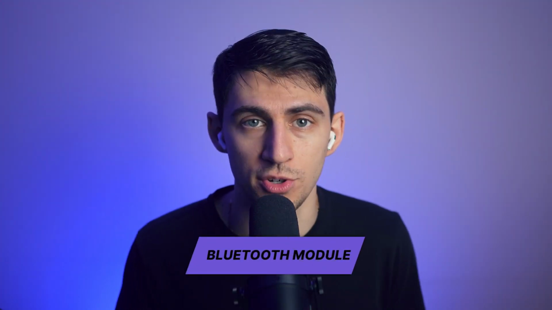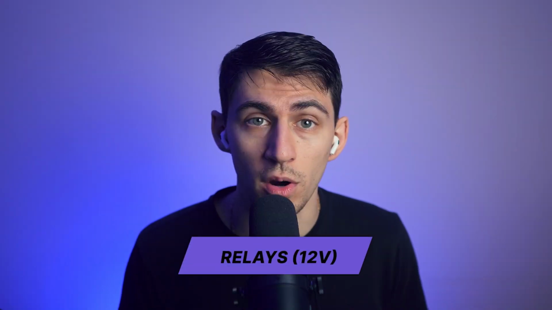3, Bluetooth module. The Bluetooth module enables wireless communication, for example, receiving user commands or sending sensor data to a mobile app. This serves as a bridge between the Arduino and external apps or the DRL system. Number 4, relays. 12 volt. The relays are used to switch high power devices like a bulb and fans. These relays are controlled by the Arduino using transistors.